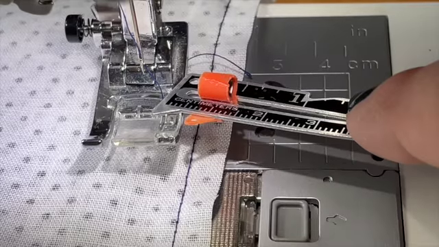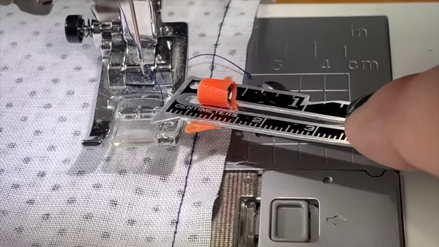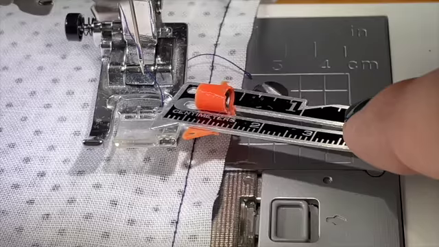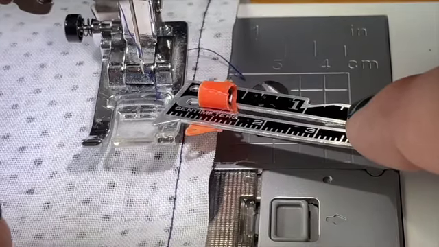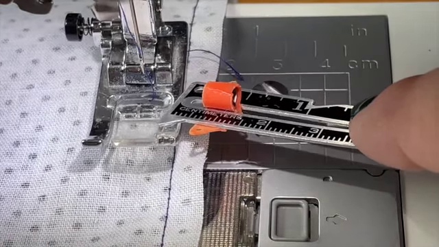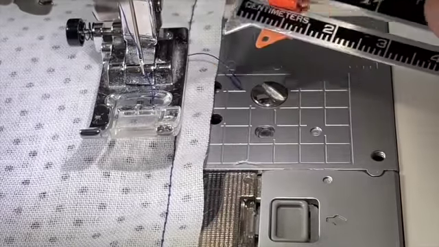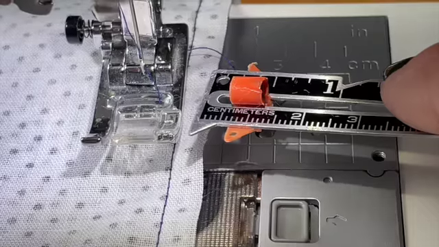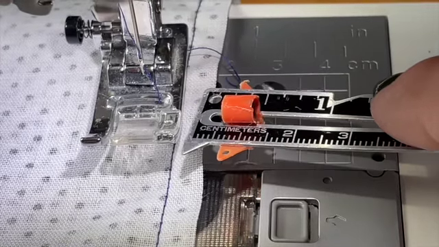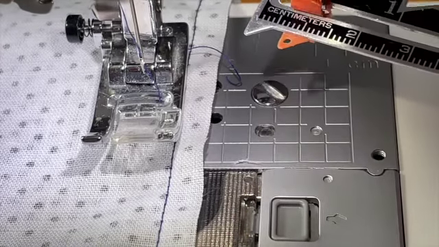For mechanical machines, you may need to end up buying a 1/4 inch foot, in which case buy the one that is specific to your machine, your brand and make of machine. Don't buy universal 1/4 inch feet. But if you've got a computerised, definitely try that 5.5 out. It hasn't failed me yet.